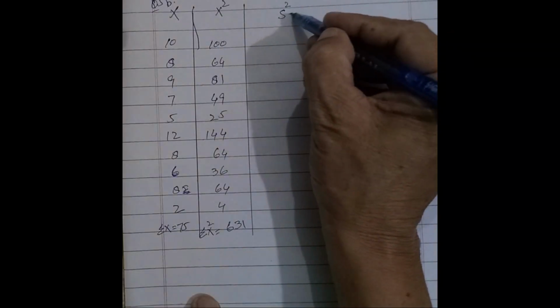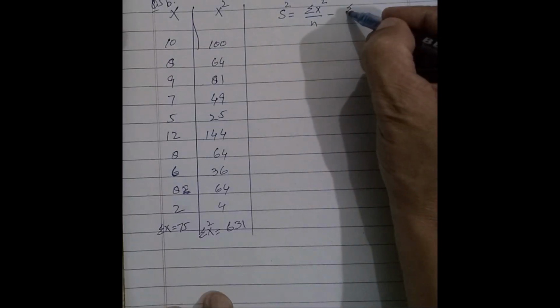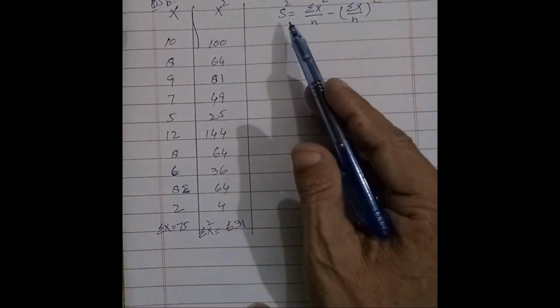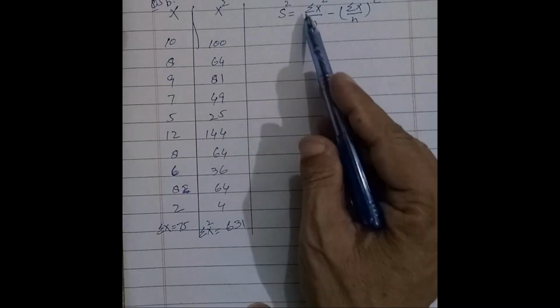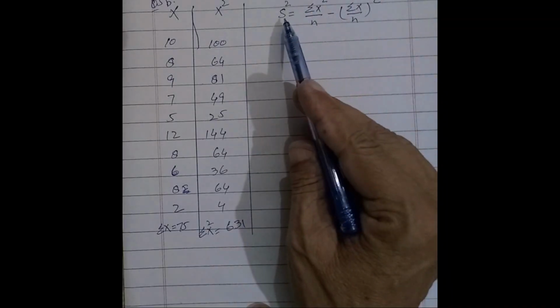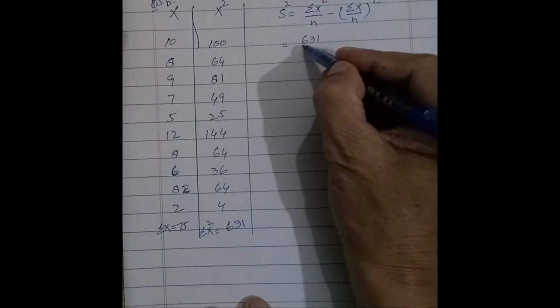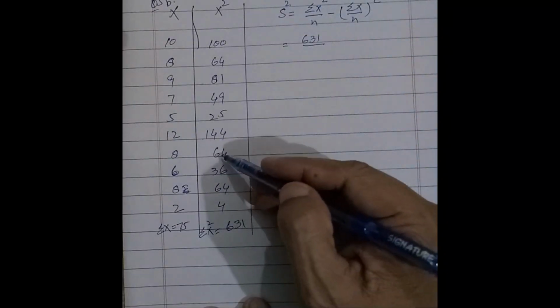And the formula of variance is s square equal to summation x square over n minus summation x over n whole square. In this formula, we cannot take the square root because it is s square. If we want the value of s, then we take the square root of the right side. And here we find the value of s square. Now we put the values: summation x square, which is 631, over n, which is 10: 1, 2, 3, 4, 5, 6, 7, 8, 9, and 10. And then summation x, which is 75, over 10 whole square.